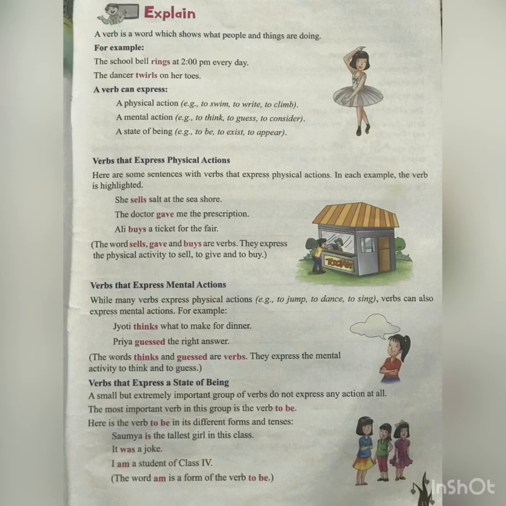So children, a verb can express a physical action जो हम physically काम करते हैं. For example, swim, to write, to climb. Second is a mental action. For example, to think, to guess, to consider. जो काम हम सोच के करते हैं. ठीक है? Next and third is a state of being. Example, to be, to exist, to appear.